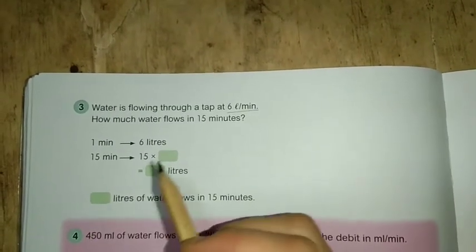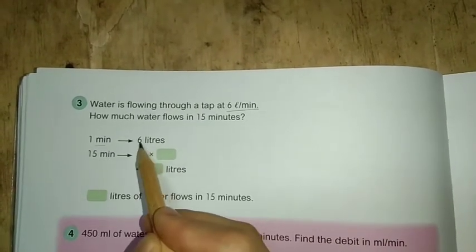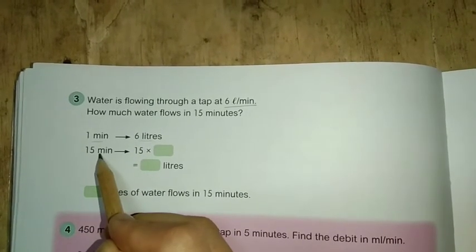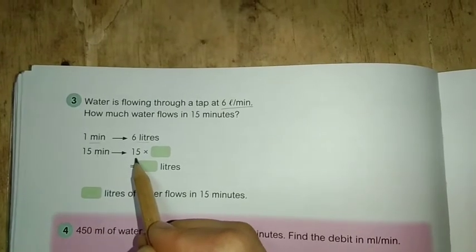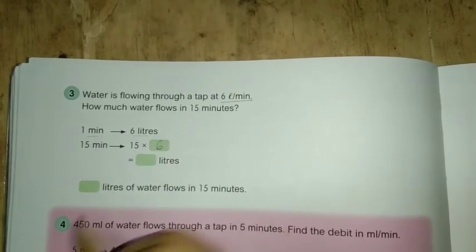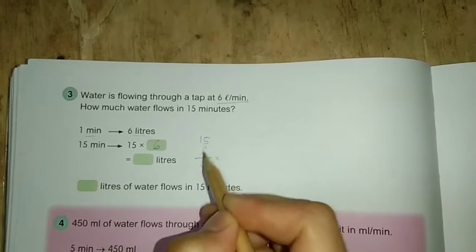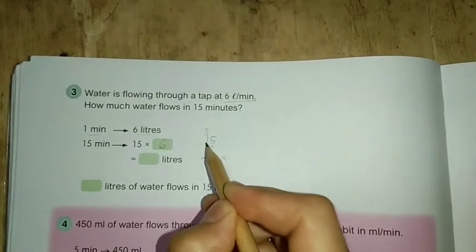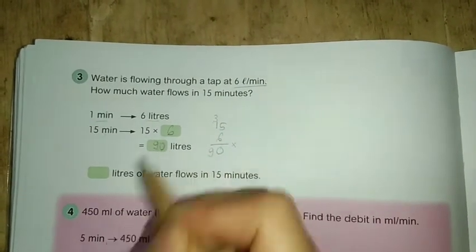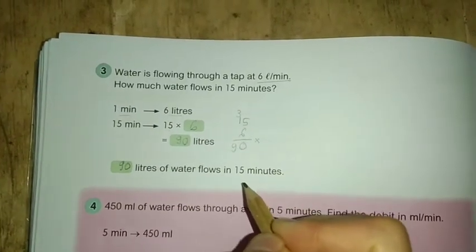As I said just now, 6 liters per minute. It means every 1 minute there are 6 liters of water flowing. So, in 15 minutes, of course, the water flowing is 15 times 6. 6 times 5, 30. 3, 6 times 1, 6 plus 3, 9. 90 liters. So 90 liters of water flow in 15 minutes.